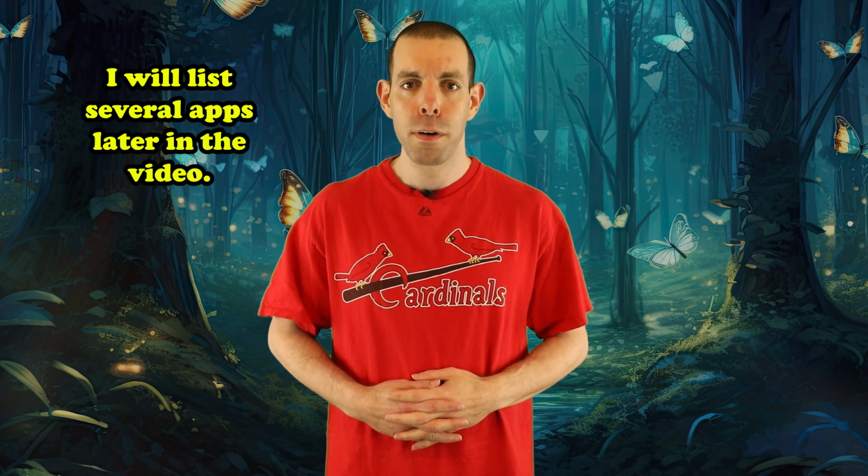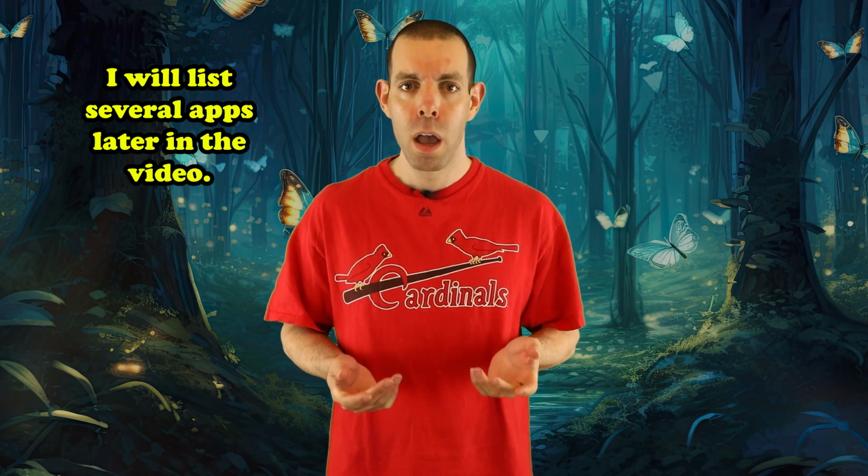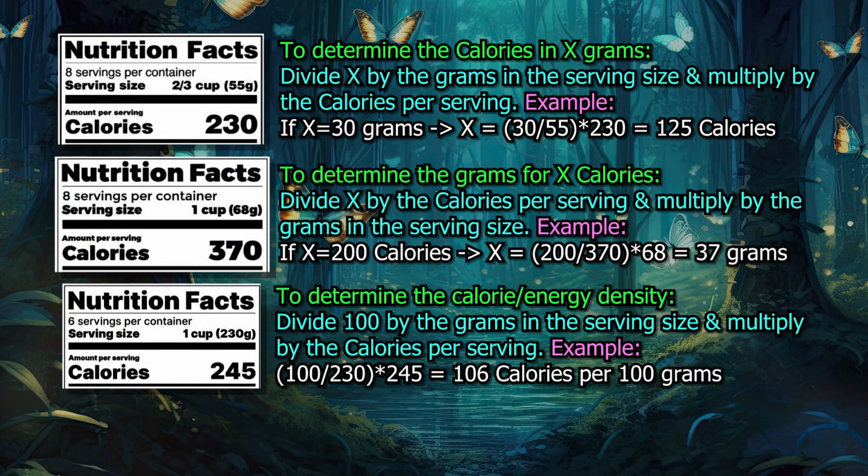To track calories, you need to measure the portions of all foods and drinks you consume and record the calories. There are several phone apps that make this easier to do. You should purchase a kitchen scale and weigh out portions of everything, as weighing is more accurate than measuring by volume, such as with cups or tablespoons. Then, use the nutrition label to determine the calories of the portions you consume. I am putting examples of how to do this on the screen.